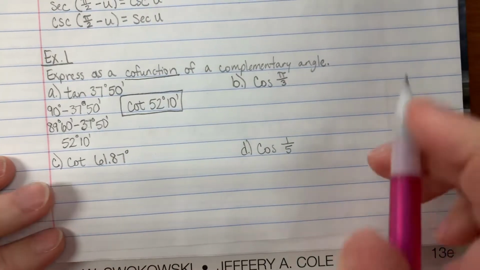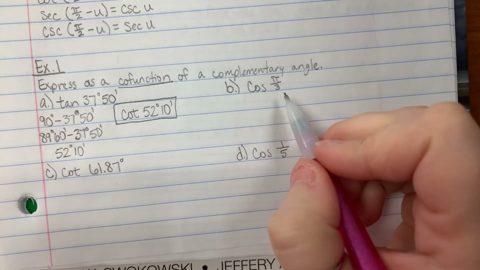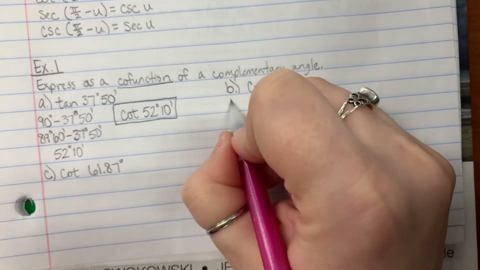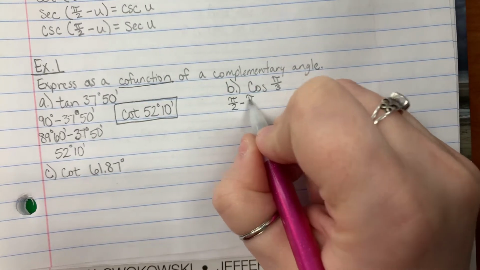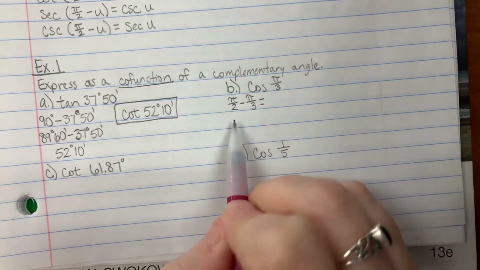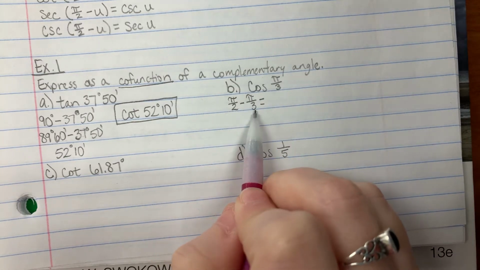Okay, part B. Now we're in radian mode, so I have to think about pi over 2. I need to take pi over 2 minus pi over 3. You can think of this as just fractions, 1/2 minus 1/3.